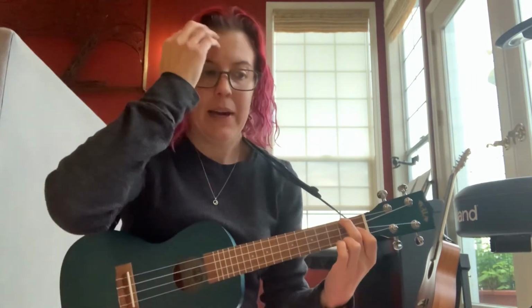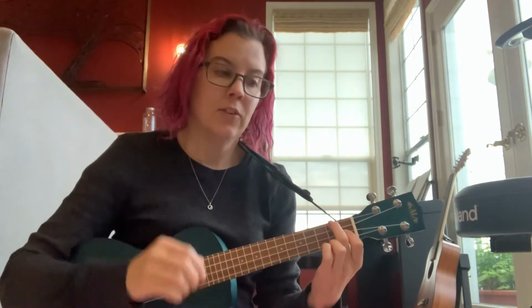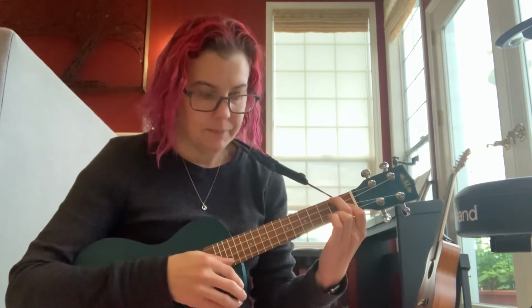The third strumming pattern is 1 and 2 and 3 and 4. So very similar to the last one, except for we don't do the upstroke at the very end. We just end it with a ta. It'd be ti, ti, ti, ti, ti, ti, ta. So it would sound like this.